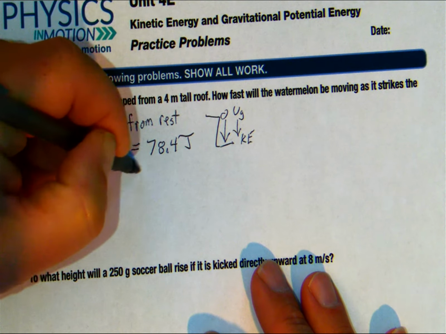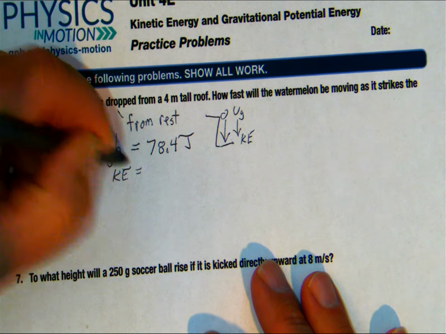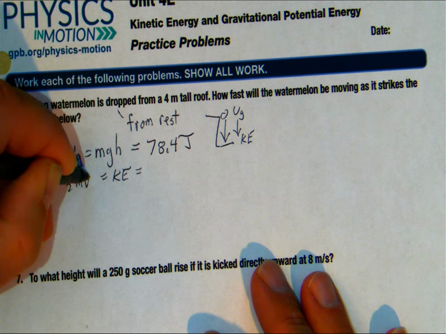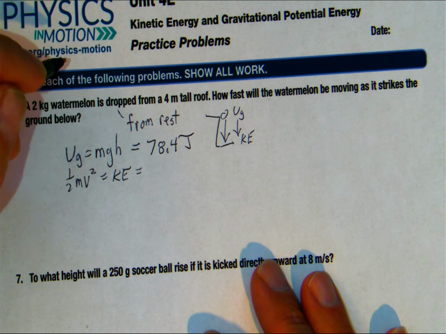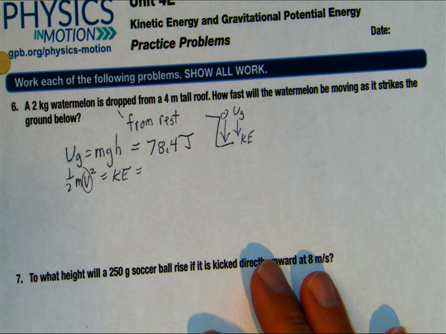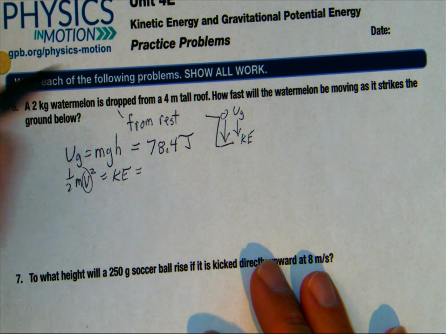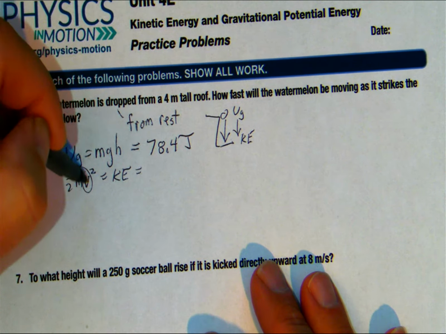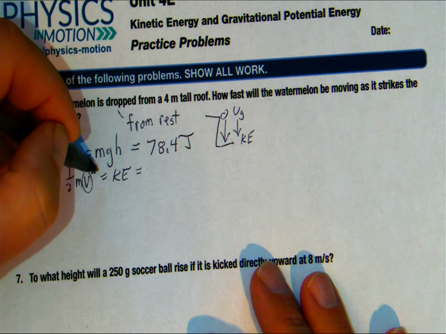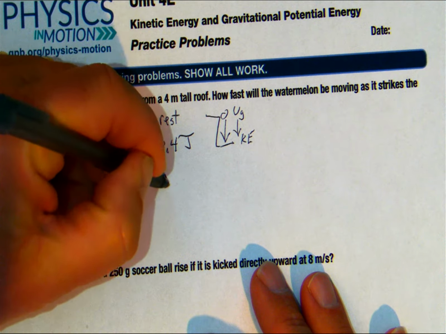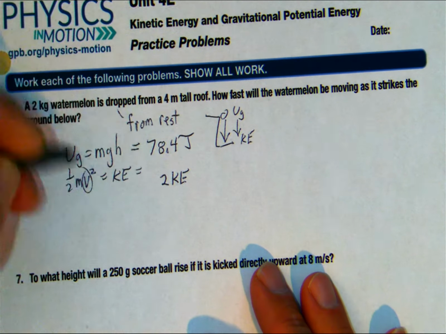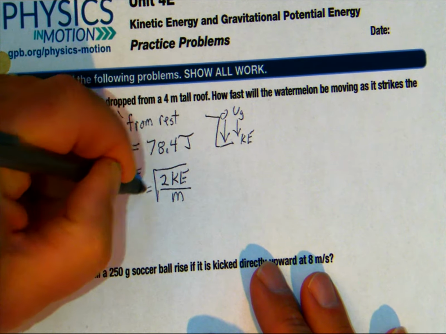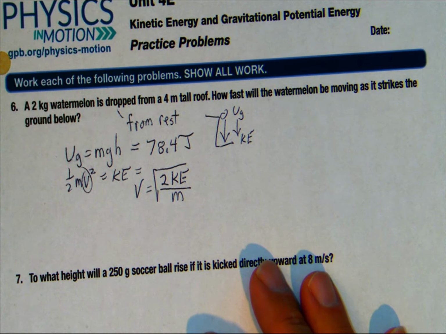That is a value of 78.4 joules, which is 1/2 times mass times velocity squared. We can rearrange this equation to calculate its impact speed. And fast, by the way, is a scalar question, speed, not velocity. Solving for the velocity, 2 times the kinetic energy divided by the mass, take the square root, and you'll have the speed at last.